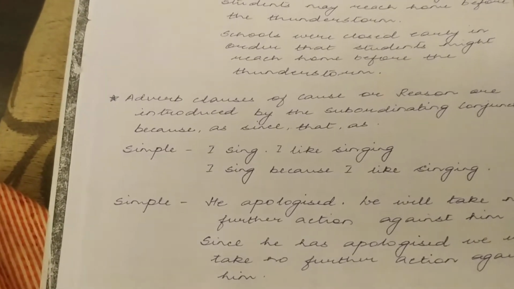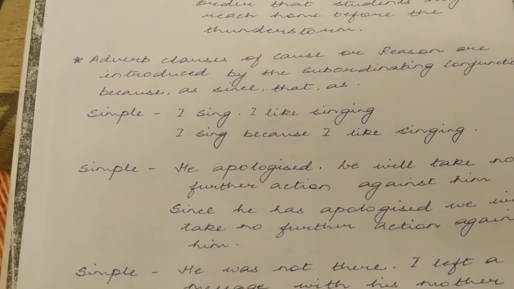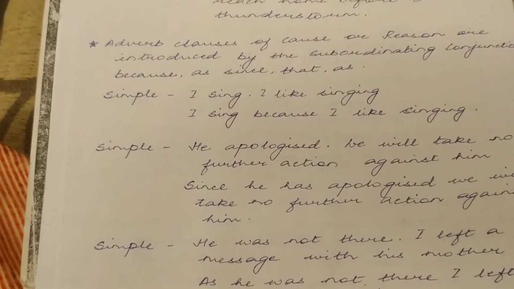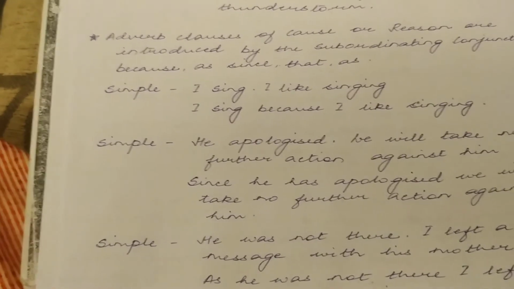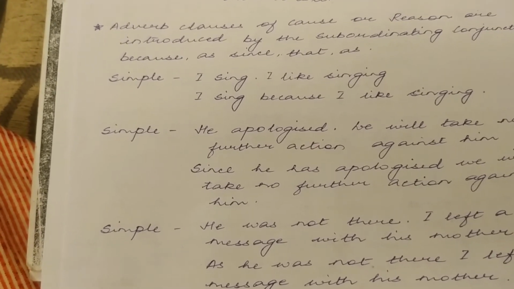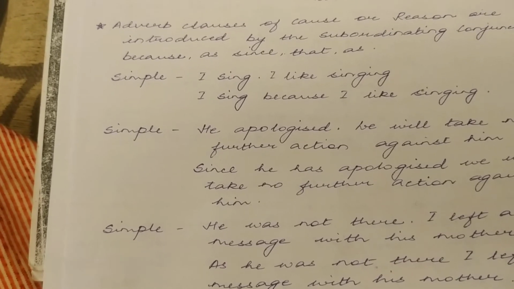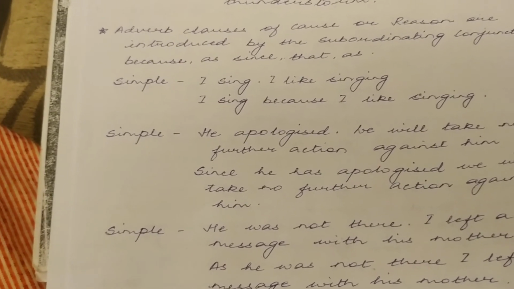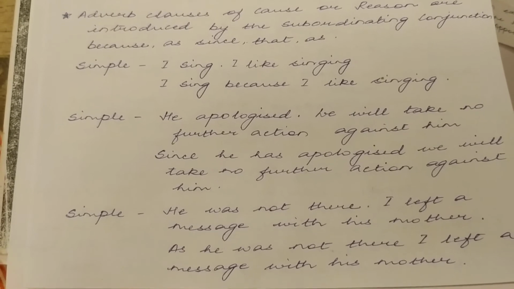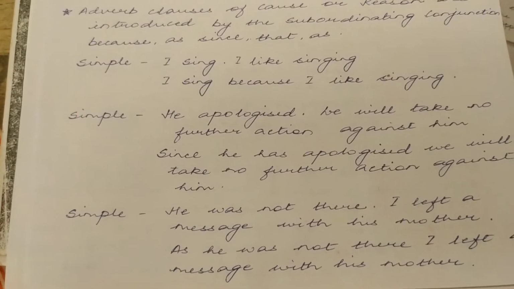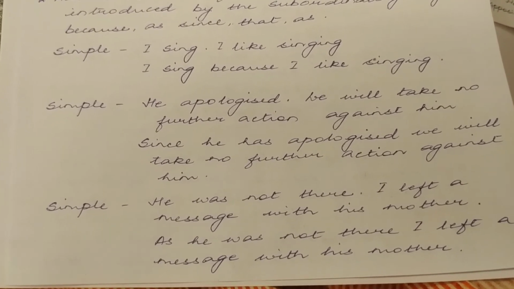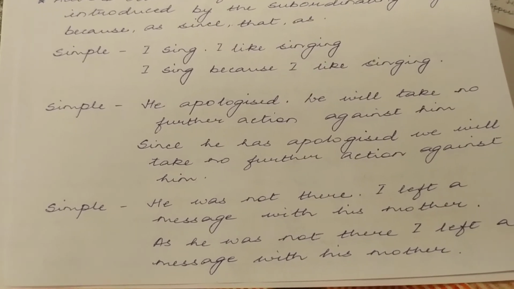We come to the next form of adverb clause, which is the adverb clause of reason or cause. Adverb clauses of reason or cause are introduced by the subordinating conjunctions because, as, since, that. In simple form, we say: I sing, I like singing. I sing because I like singing. This becomes our complex sentence. In simple form, we have another example: He apologized. We will take no further action against him. We change it into complex: Since he has apologized, we will take no further action against him.